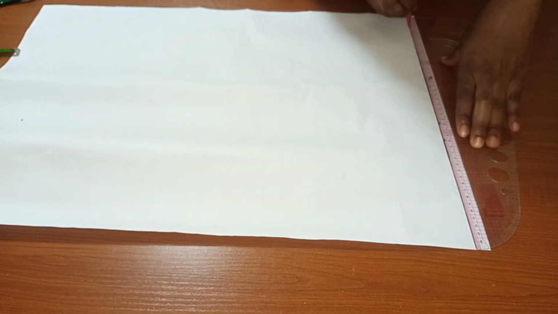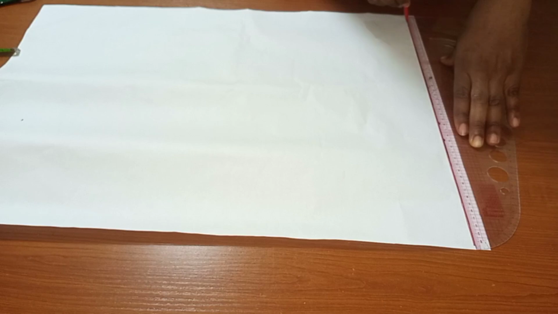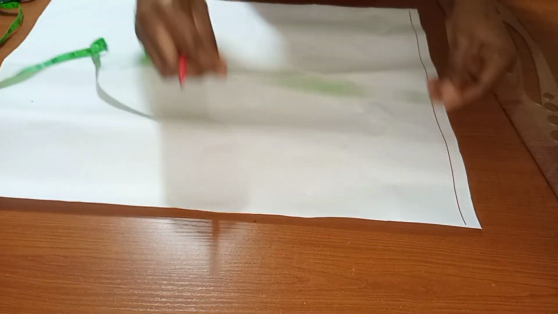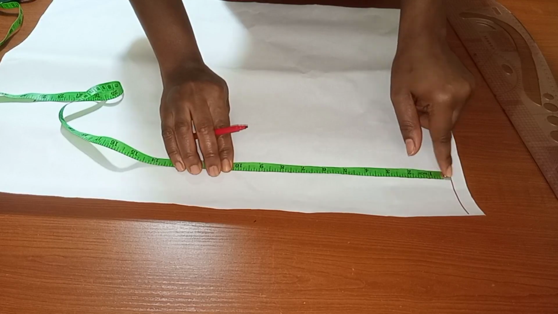So guys, we'll go ahead and start by drawing our starting line, which is going to be serving as our shoulder line. So once we are done drawing that line, we are going to go ahead to start taking our horizontal measurement. So we'll go ahead and mark our bust points.